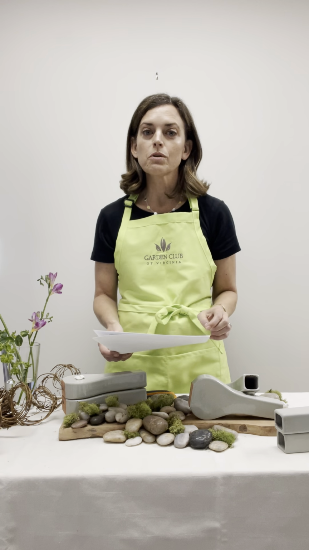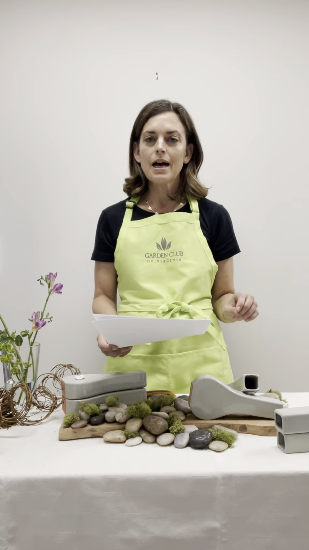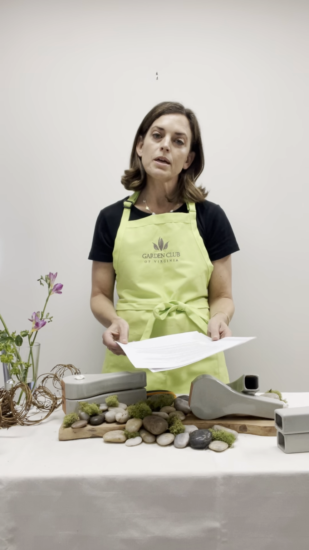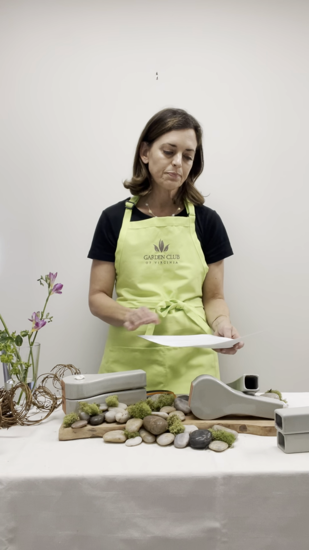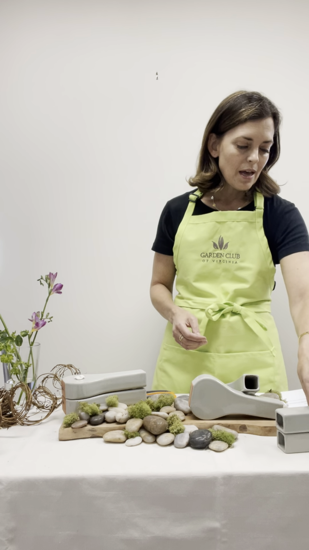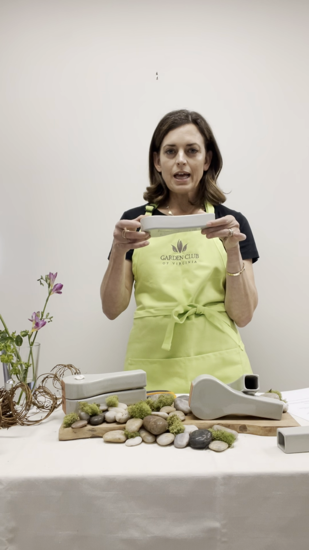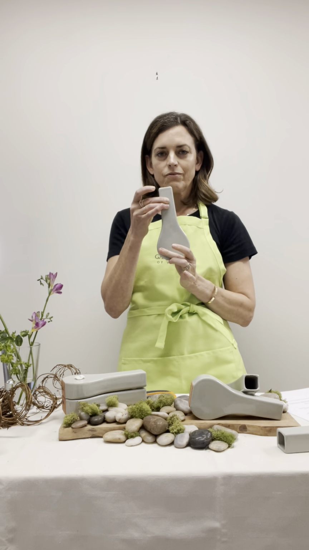I've chosen to create an arrangement that has pieces of all of these elements: visual movement, highs and lows, and a rhythm and repetition of the elements. When planning this arrangement, I started with my container. I happen to have 6 of these small, flat-sided vases.